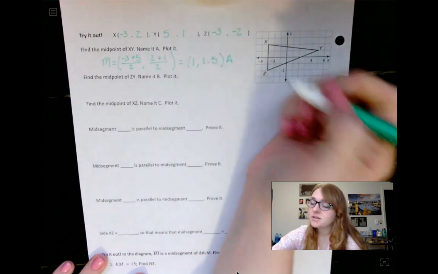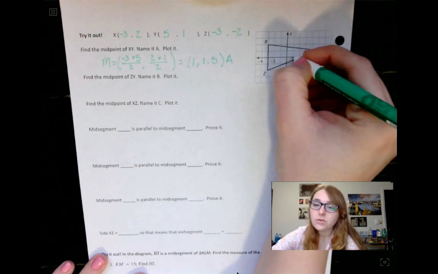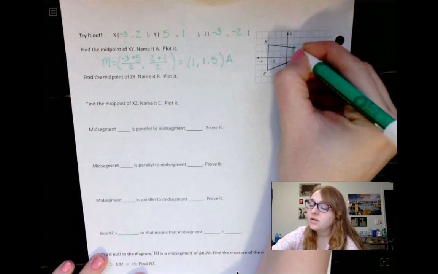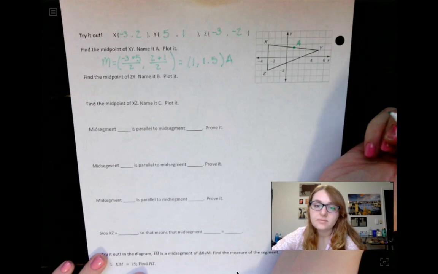Now we're going to plot it. So starting at the origin, we're going to move right 1 because our x value is 1, and then up 1.5. Okay, so right there on that xy line.